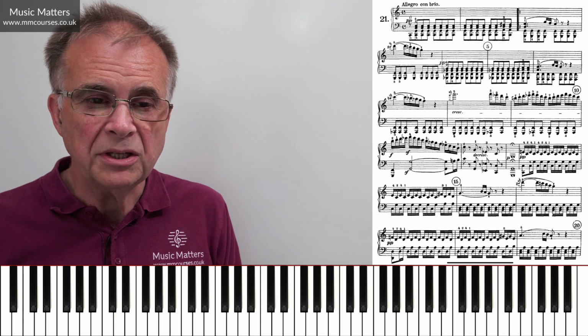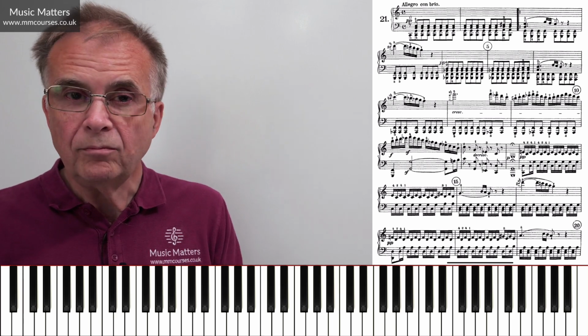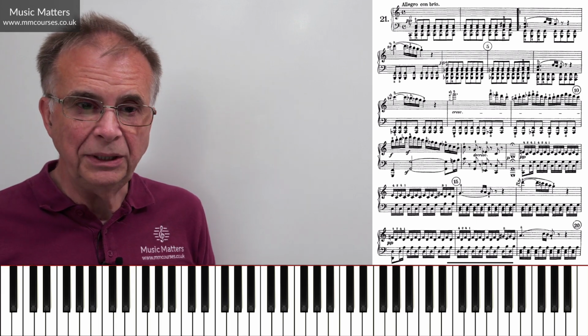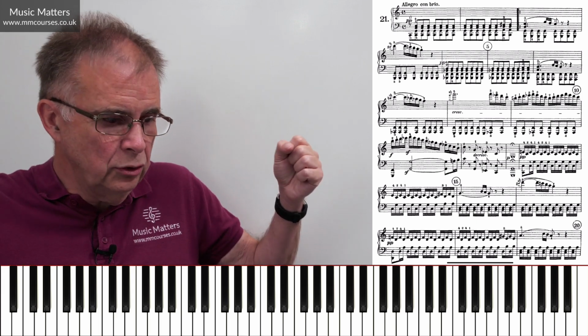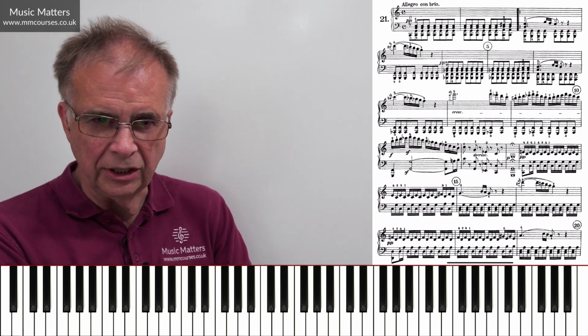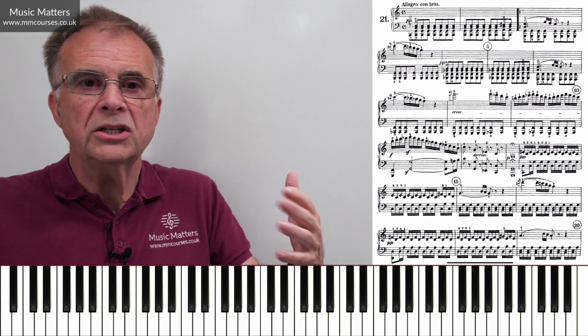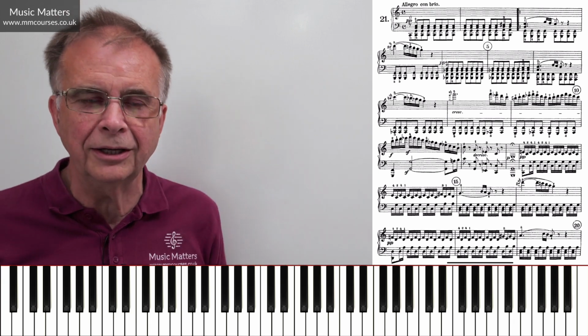He does something very simple. He repeats it. But by repeating it in quavers or eighth notes at a decent speed, it has this huge amount of pent up energy. So you're immediately on the edge of your seat, aren't you? Thinking, oh, what's going on now?